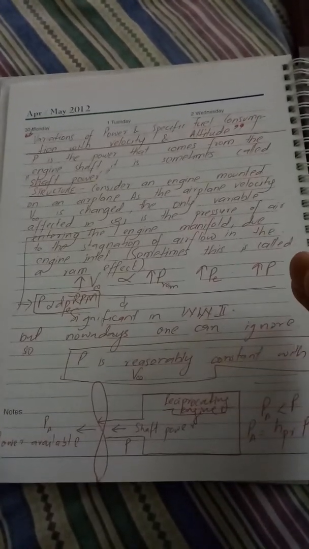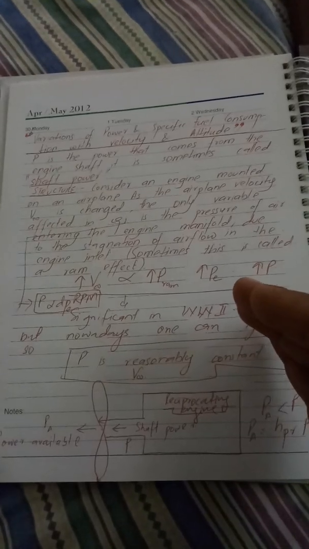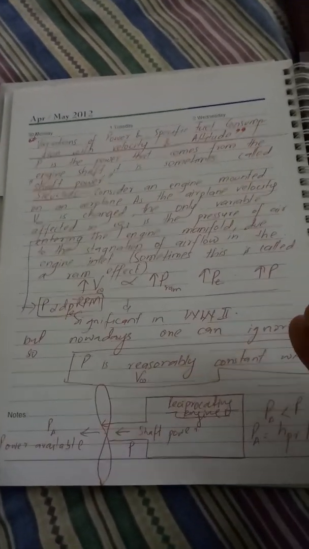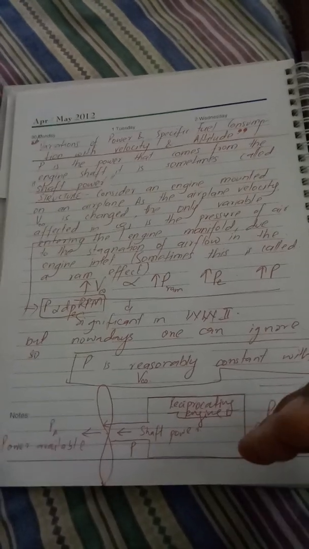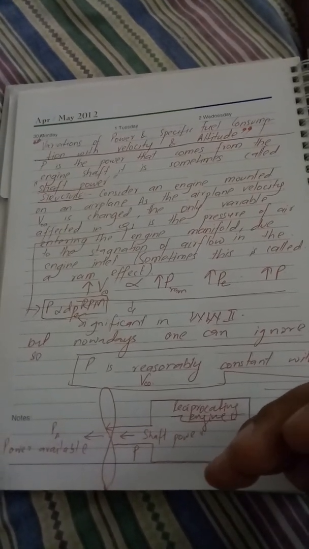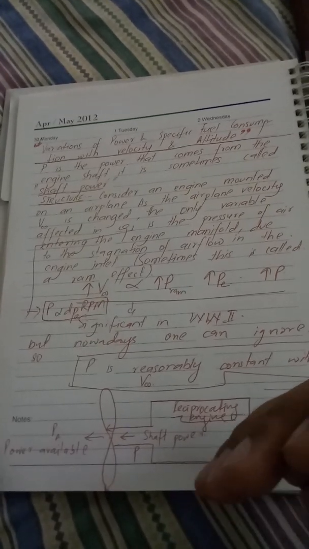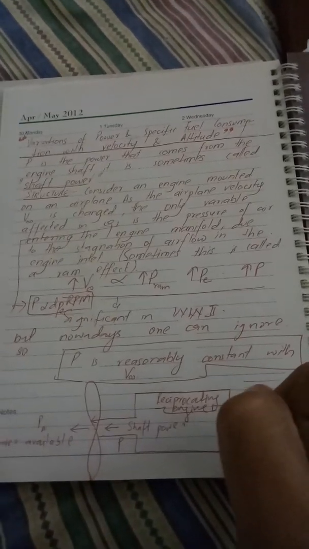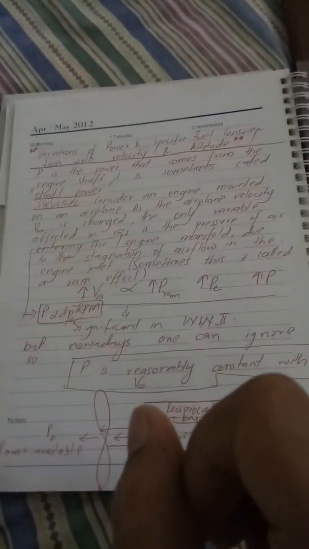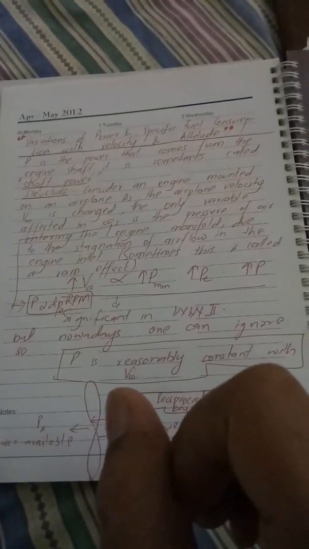P is the power that comes from the engine shaft. It is sometimes called the shaft power. We have explained that because of the crankshaft, or shaft, present in the engine and connected to the connecting rod, which is connected to the piston, and the piston is in the cylinder, it is a whole structure. That power generated by the shaft is known as the shaft power.